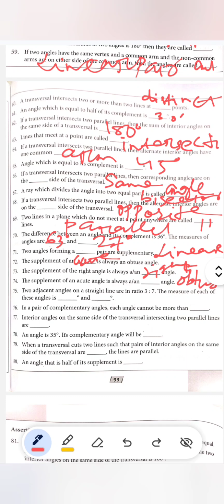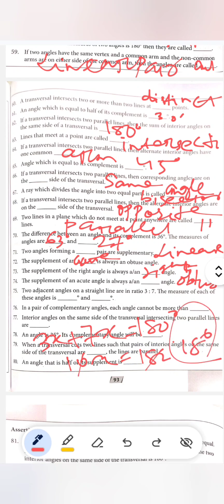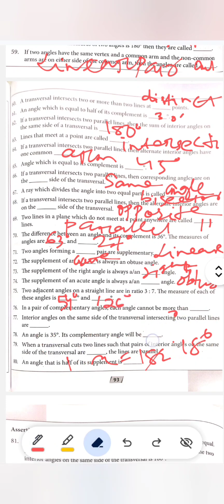Two adjacent angles on a straight line are in the ratio of 3:7. The measure of each angle: one is 3x, another one is 7x. Their sum is equal to 180 degrees. So 10x is equal to 180 degrees and x is equal to 18 degrees. So one is 18 times 3, that is 54 degrees. Another one is 18 times 7, that is 126 degrees. Okay, done.